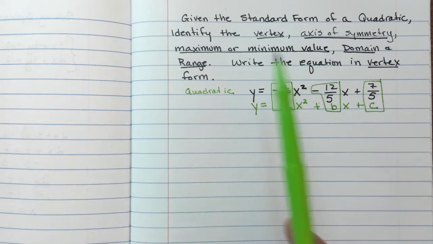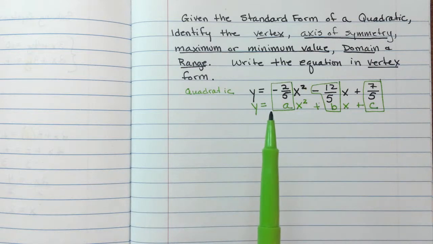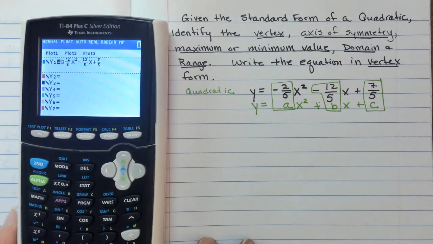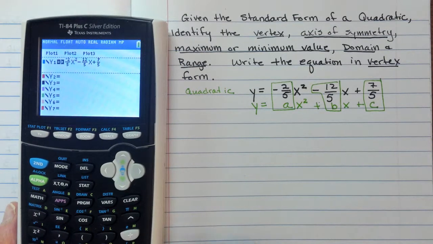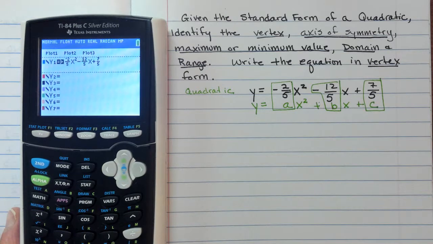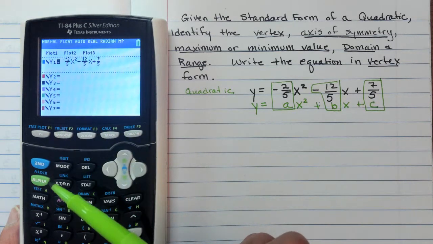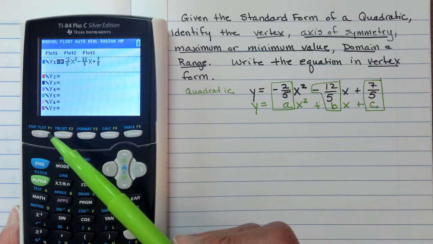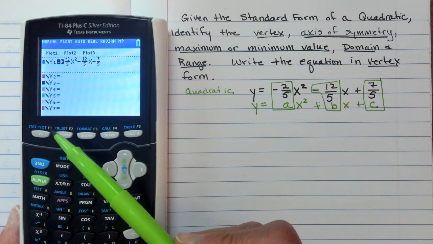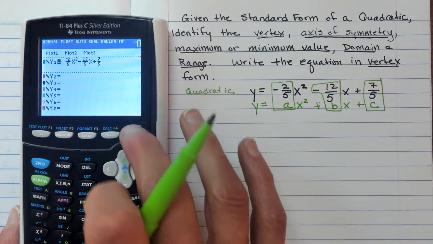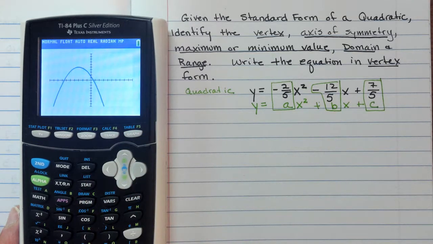So we can identify and pretty much do everything that we need to do by using our calculator. So I go to my y equals and I put my equation in my y equals in the calculator. And if you can't remember how to make it look like a fraction, it's alpha and then this y equals, and then you'll see that it allows you to put in the fraction. So let's just go ahead and look at the graph. So when I graph it, it graphs like this.